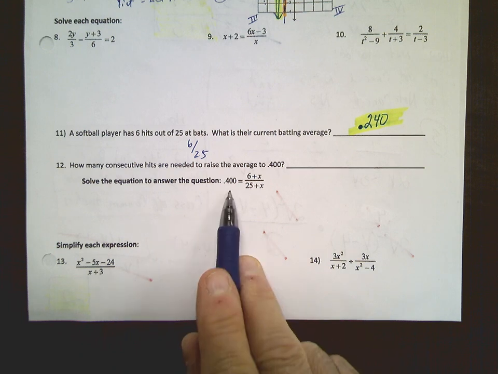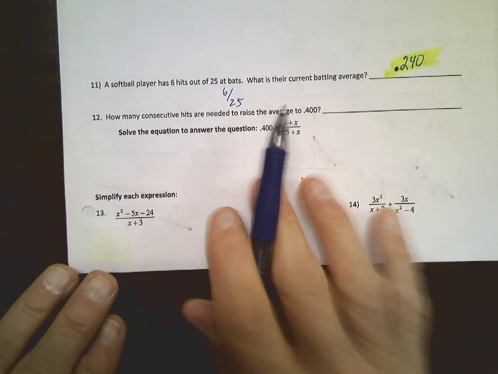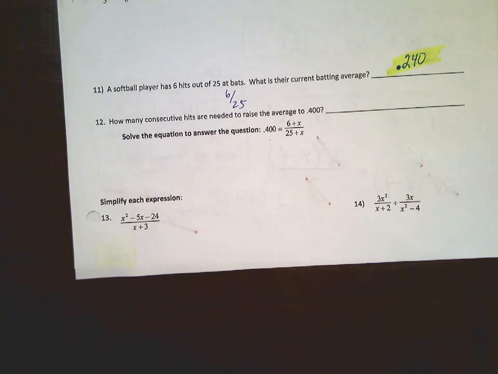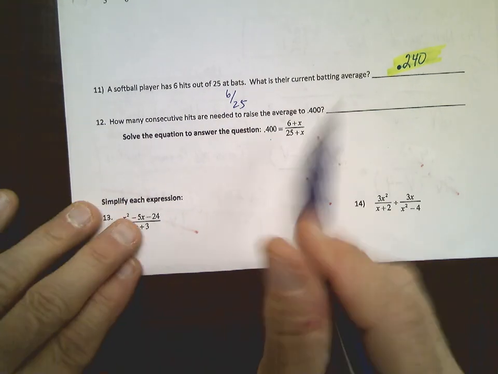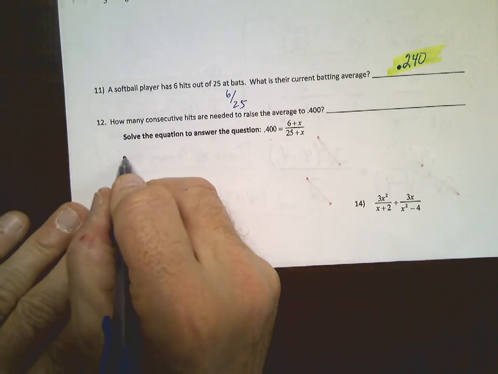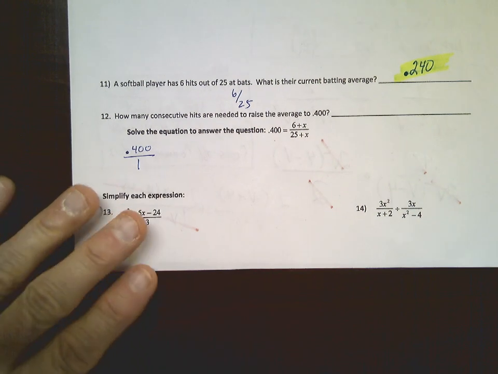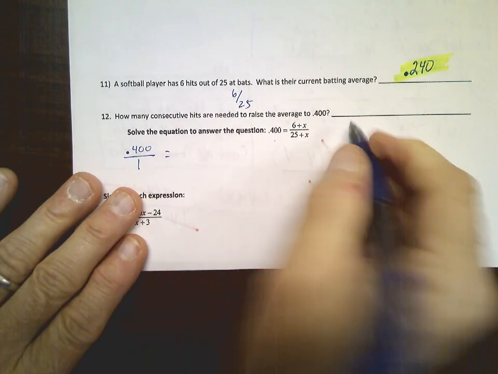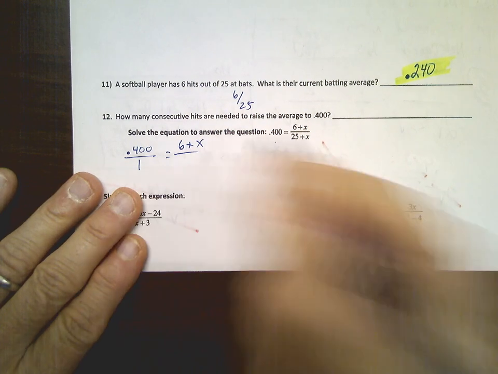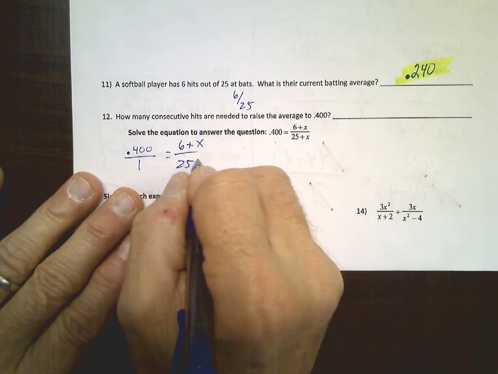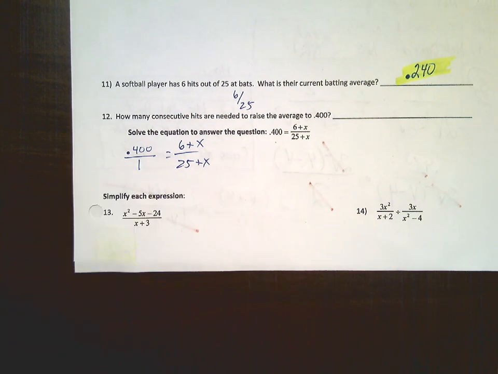We want to move it up to 400. You got to do a little bit of math along the way. Here we go. So put 400 over 1 equals 6 plus x over 25 plus x.